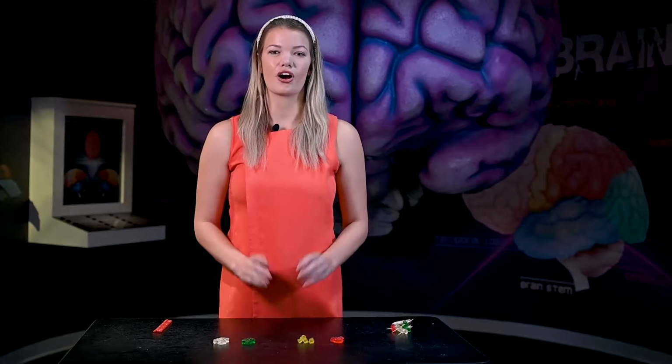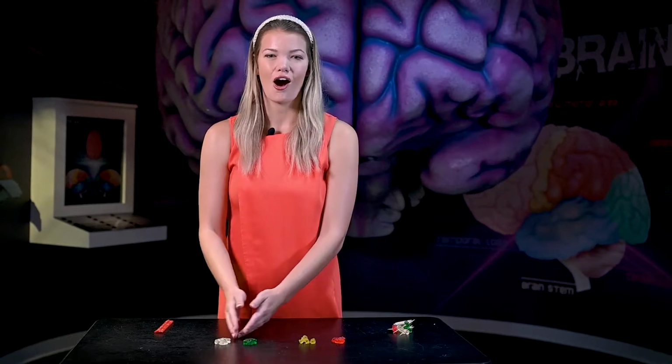So one main thing to know about DNA, and we're going to learn a few, is that these chemicals are always paired in the same pairs. Red and yellow, so adenine and thymine, are always a pair. Green and clear, which are guanine and cytosine, always a pair.